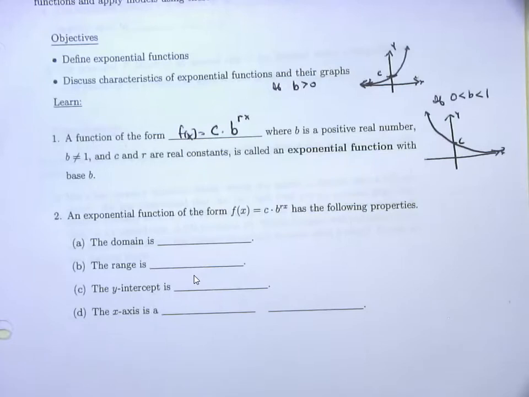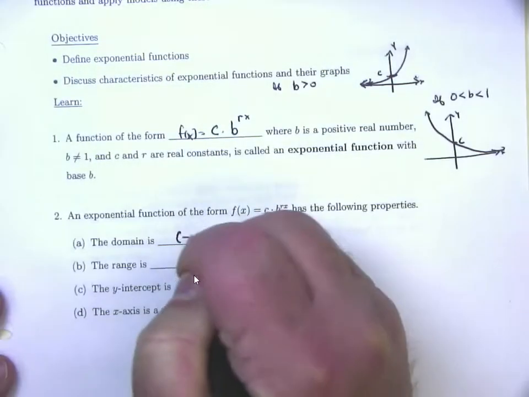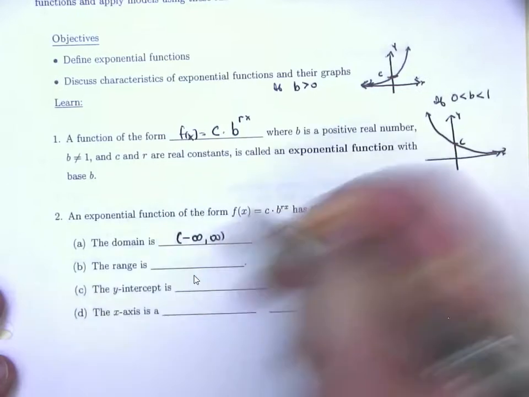What do you do with a negative exponent? You put them on the bottom, make them positive. So you can have a negative exponent. We've manipulated that. Can you have a positive exponent? Sure. Can you have a 0 exponent? What's anything like 5 to the 0 power? No, it's not 0. 5 to the 0 power, anything to the 0 power is 1. So you can have a 0 power, which means you can have any kind of exponent you want to. So the domain is all real numbers, negative infinity to infinity.